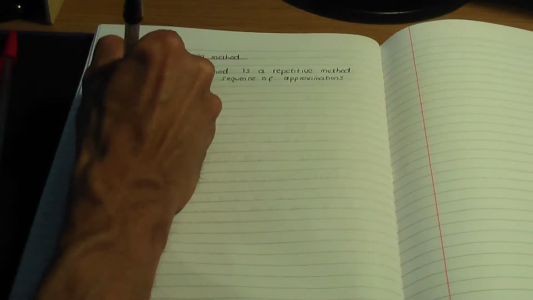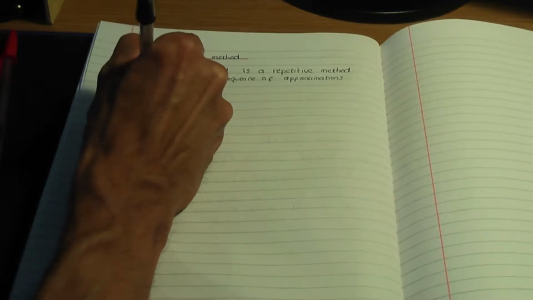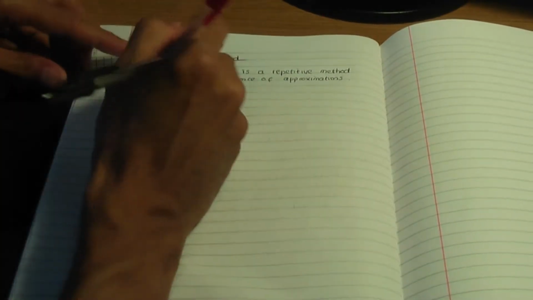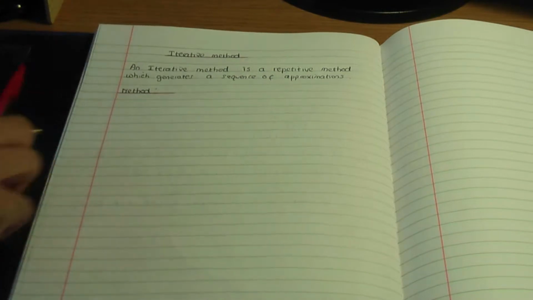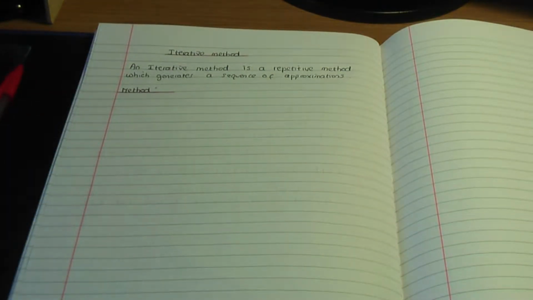So here's the method behind the iterative process. Let's underline that. Let me explain the method in the form of steps.